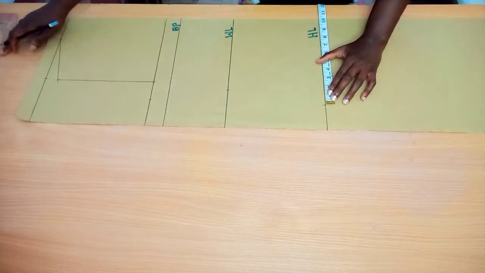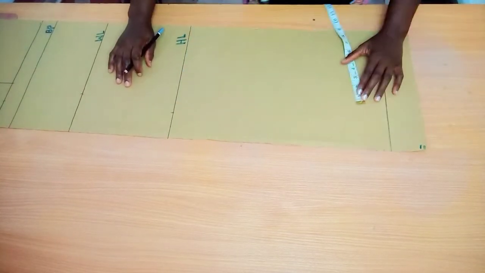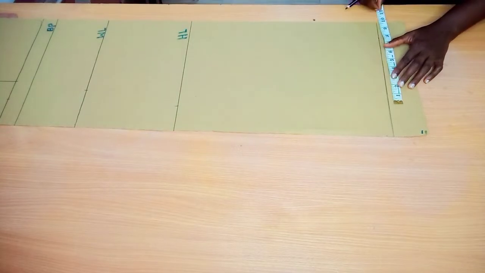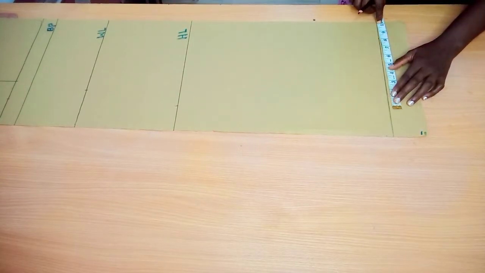So whatever we have at this point here on the hip line, we are going to measure the same thing on the hem line.